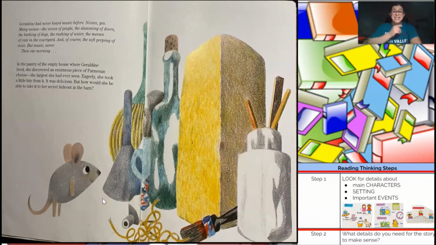Did we hear and see what the setting may be? Remember, the setting is when and where. I heard that she was in a pantry in an empty house. I also heard at the end of the text that she was trying to get the cheese back to her hideout in the barn. That must mean the setting will take place in a barn.